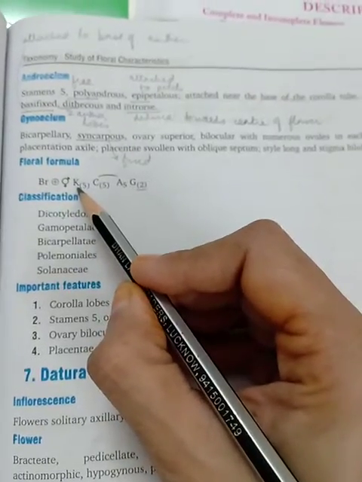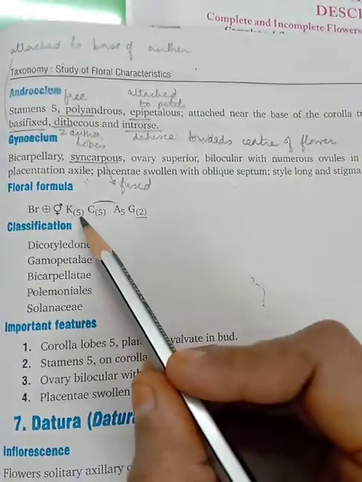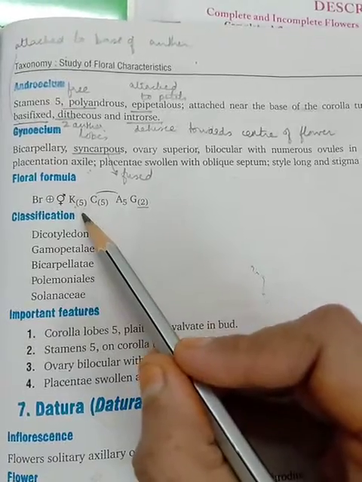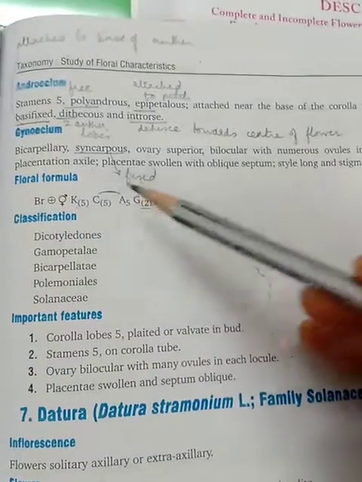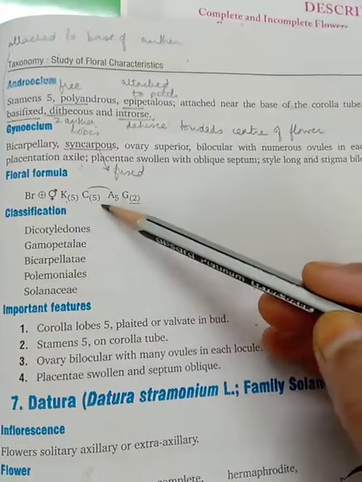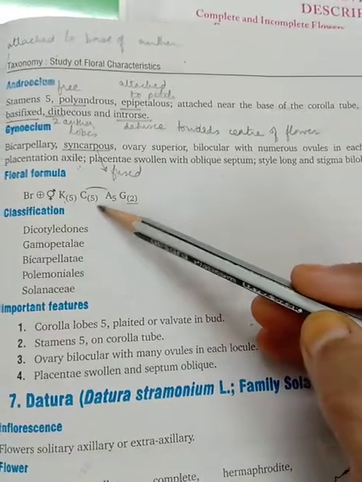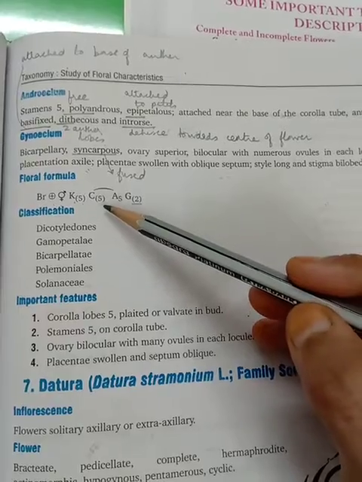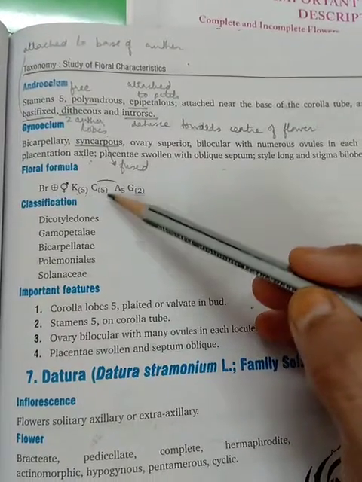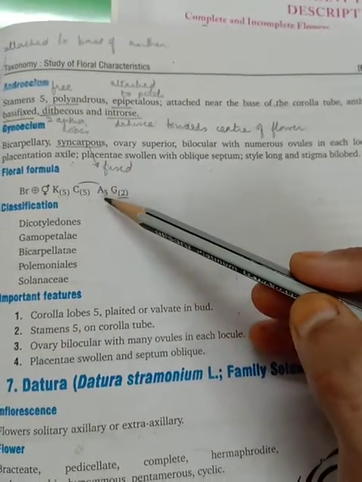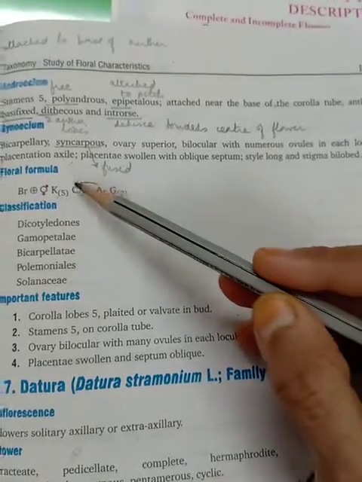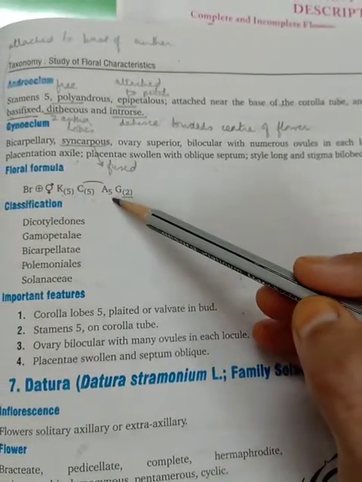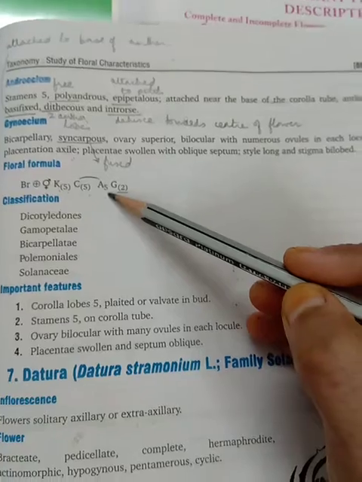K means calyx. 5 means there are 5 sepals. Bracket means they are in gamo condition or fused condition. C means corolla. 5 means there are 5 petals, but bracket again means that they are fused, because you've seen that they are in a tubular condition. A means androecium. 5 means there are 5 stamens, and the connection between C and A shows epipetalous condition.